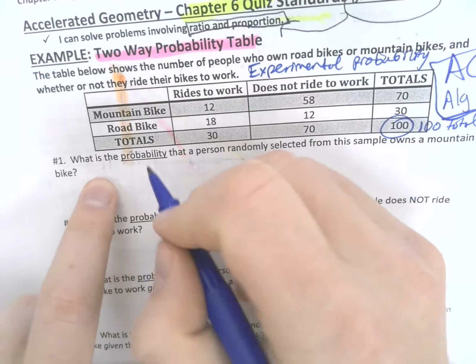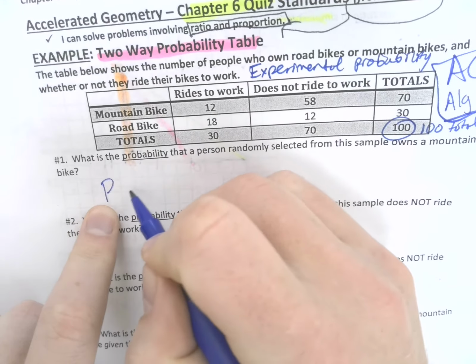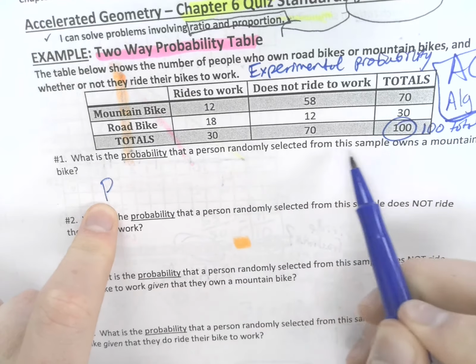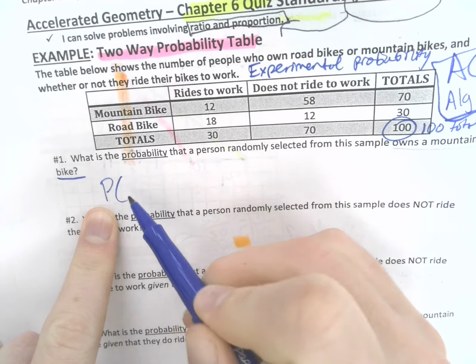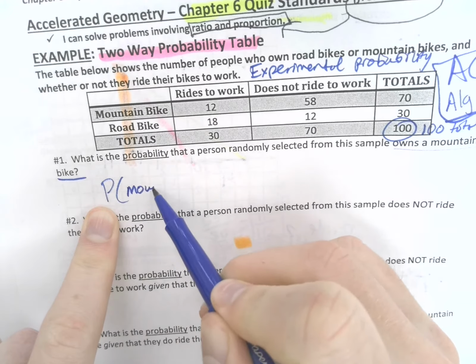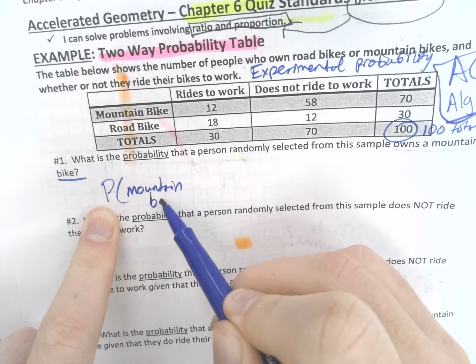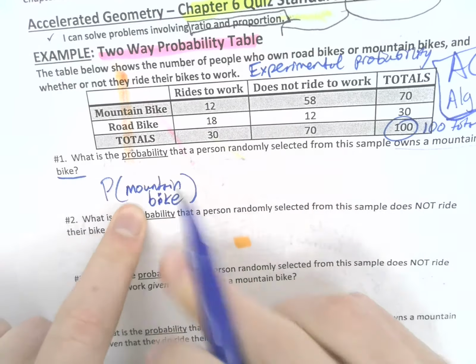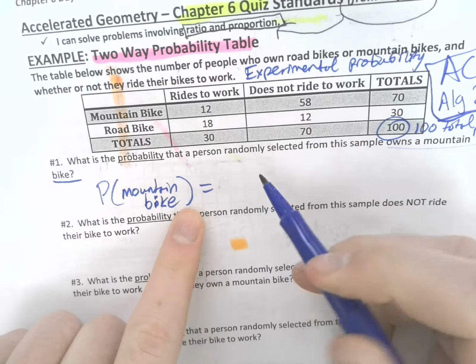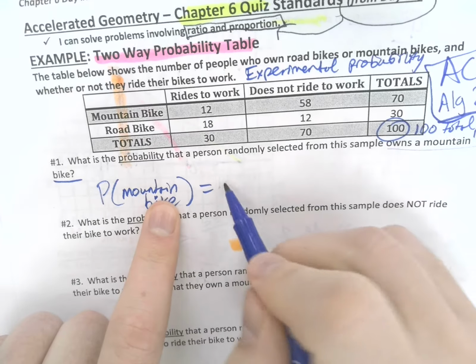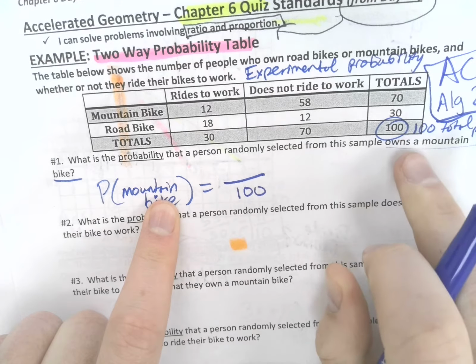So, first off, what's the probability, P, that a person randomly selected owns a mountain bike? So just straight up, what are the chances that we pick somebody out of this group that owns a mountain bike? Well, we're choosing out of all 100 people. That's our sample size.